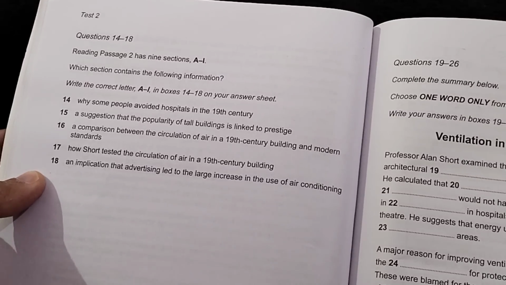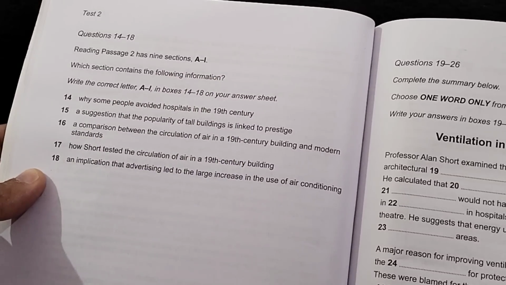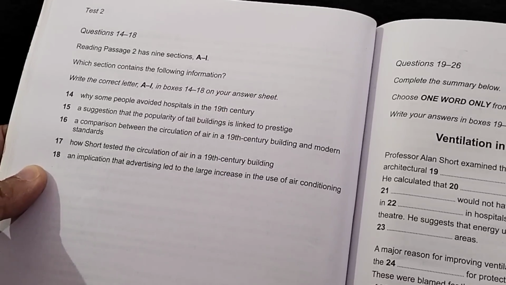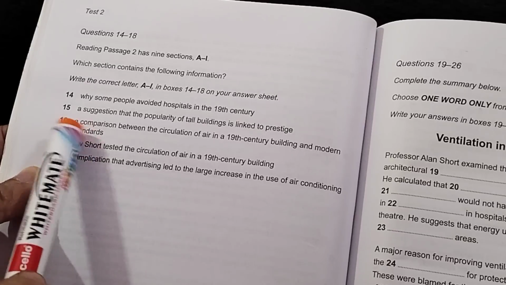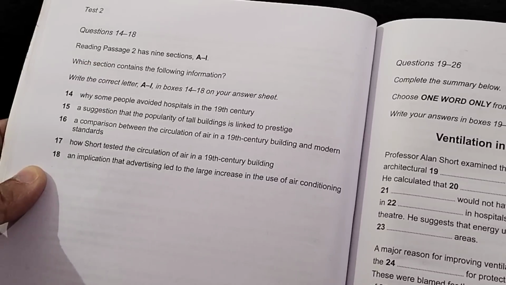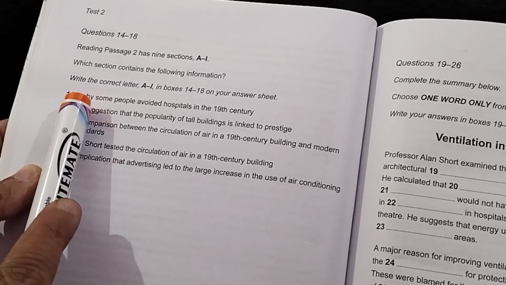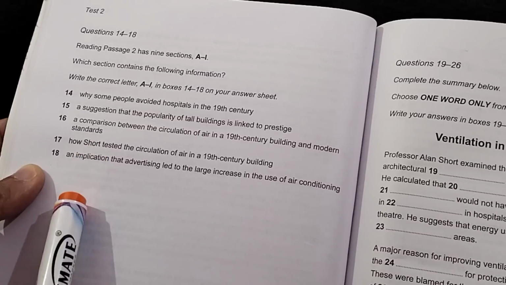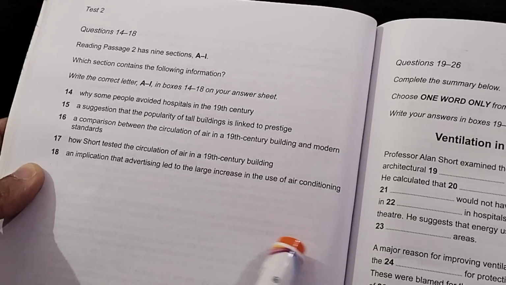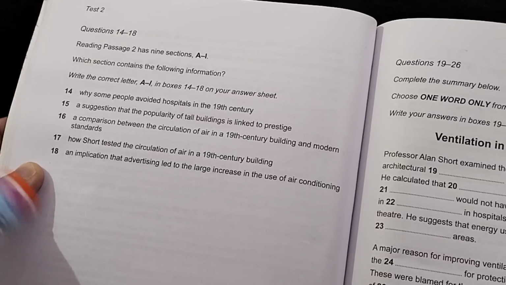And in case of questions like which section contains the following information, how do you attempt such questions? The tip is that when you read the question statement, just think about the statement and the meaning behind it. For example, why some people avoided hospitals in the 19th century. So in this paragraph there would be reasons. Reason number 1, they thought that hospitals are not good places. They thought that hospitals are expensive. They may have thought that hospitals didn't care for the patients much.